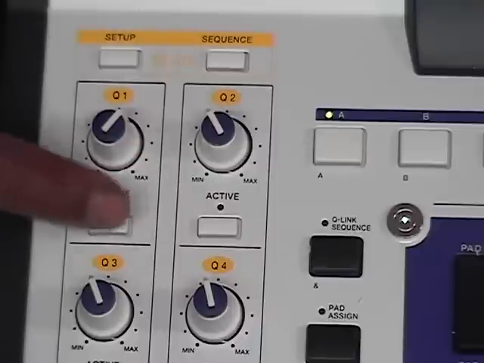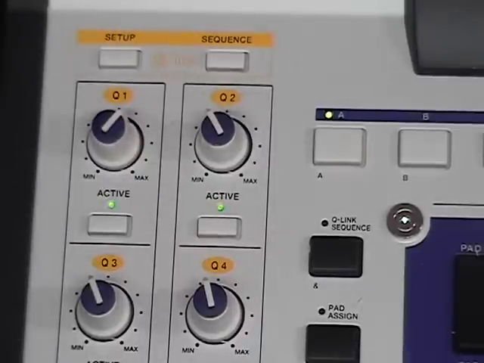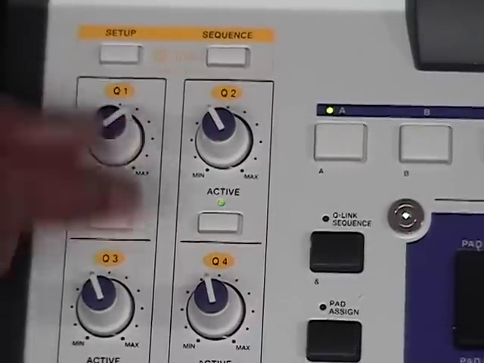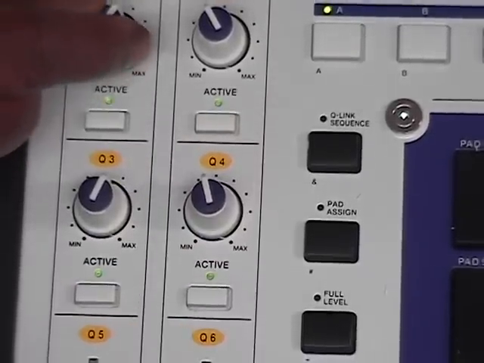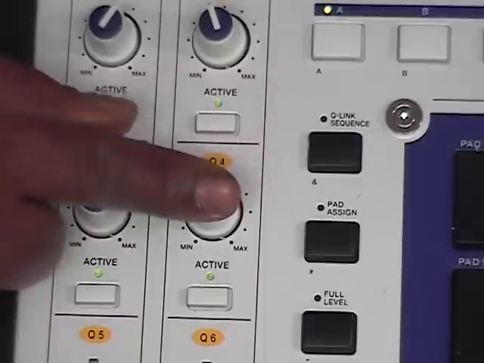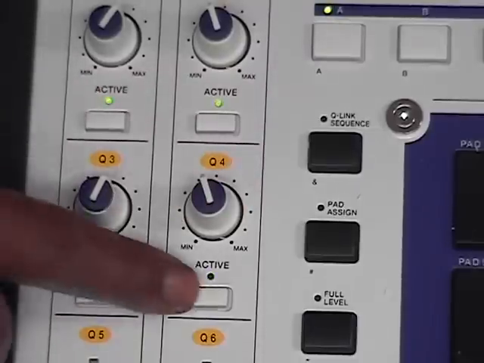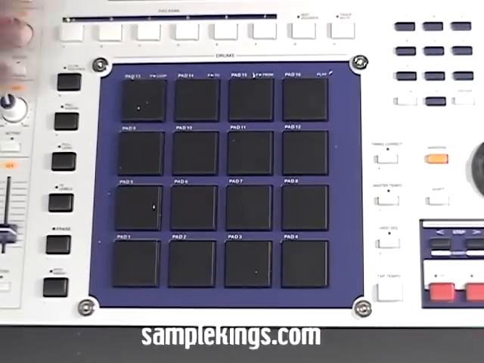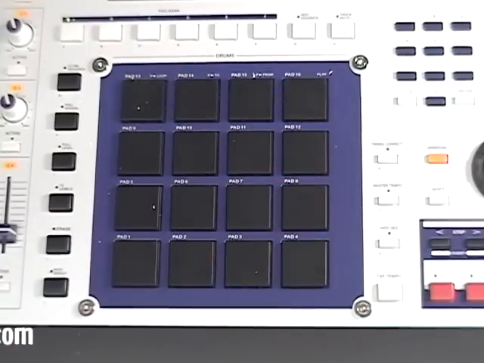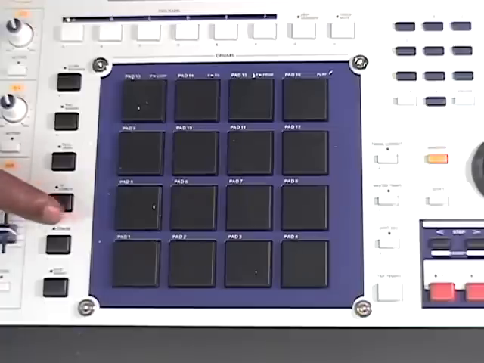So I can turn this knob and say, make that one active, make this one active, and the prior one here, make that one active, and we can make them active and control either parameters in my setup or in my sequence, like right there. That's really cool. Now here we have our pad section. These are our pads. Now these pads are 1 through 16.